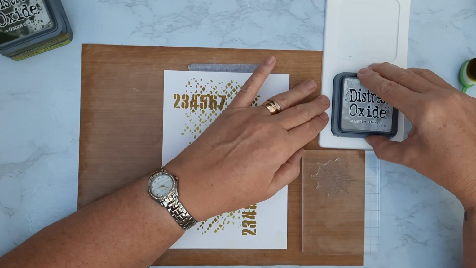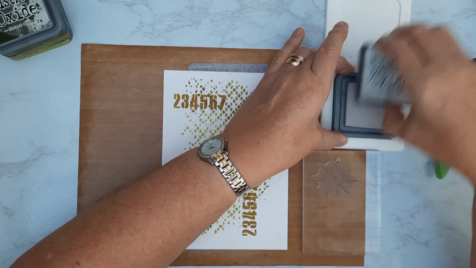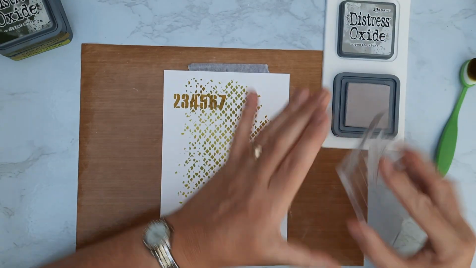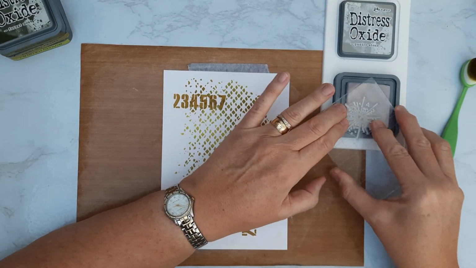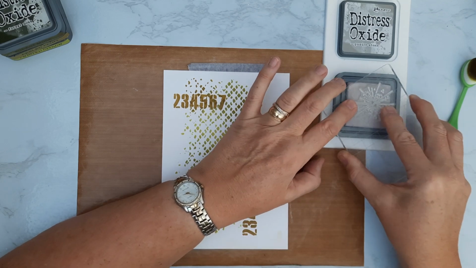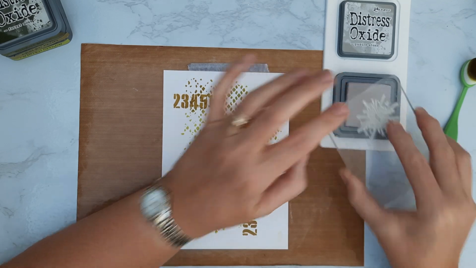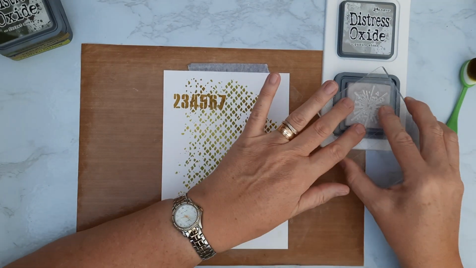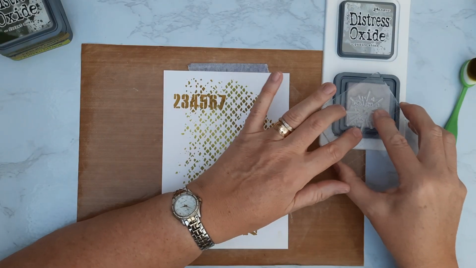So we're going to use this one to stamp with, and I'm going to stamp with the oxides. I often do. Pick this up on my stamp. If your stamp's a new stamp, it's often worth having a test run just to see what it stamps like, how much pressure you need.